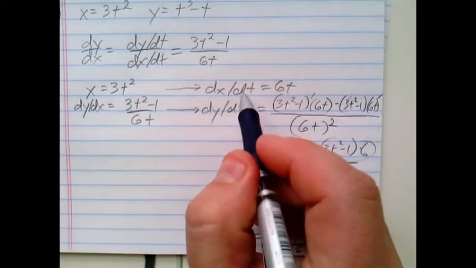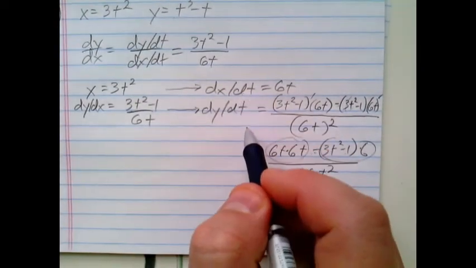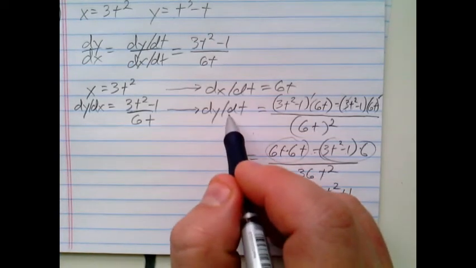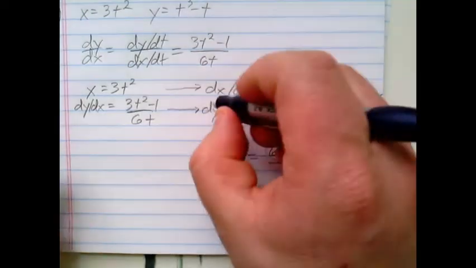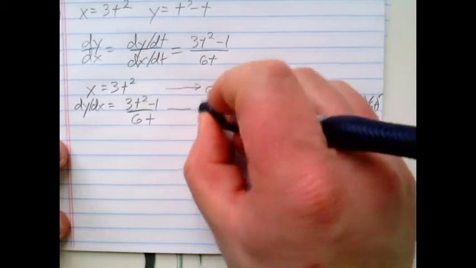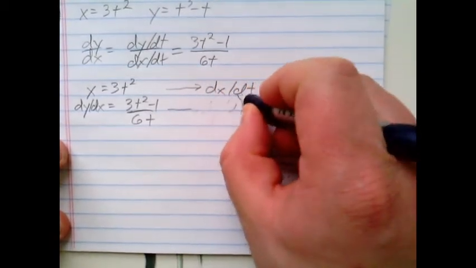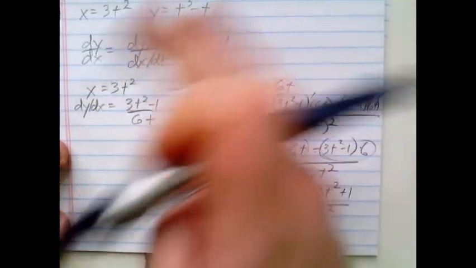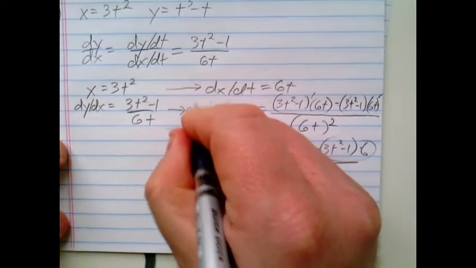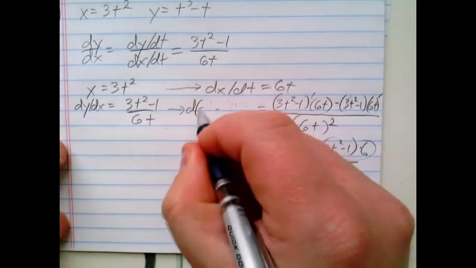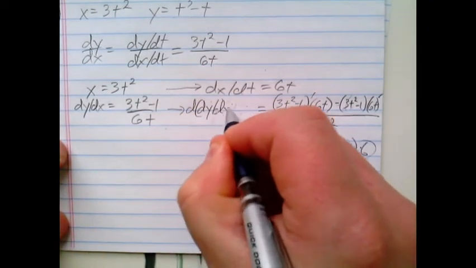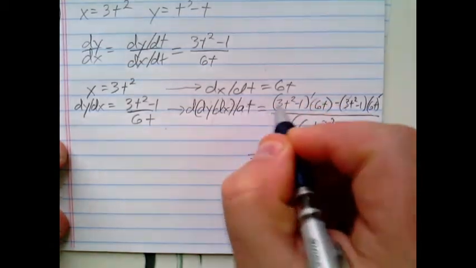Okay, that's the derivative of x, and I really wrote the wrong thing here. Let me fix what I wrote here. This is not dy/dt. This is the derivative of dy/dx with respect to t.